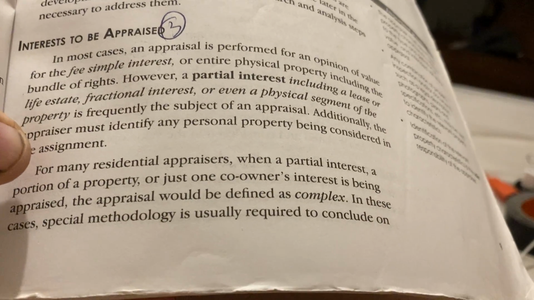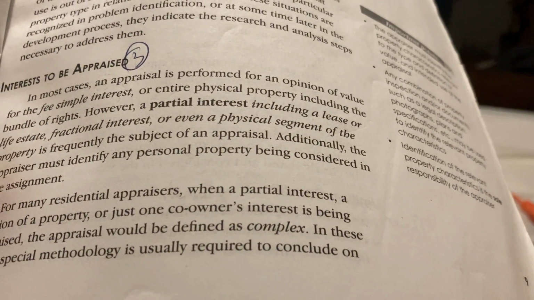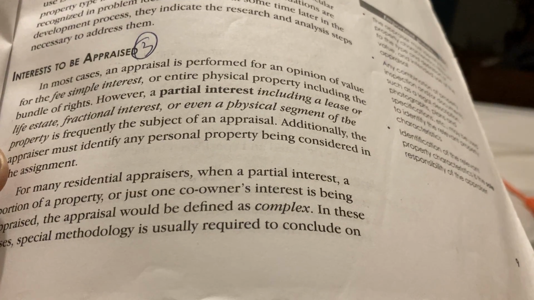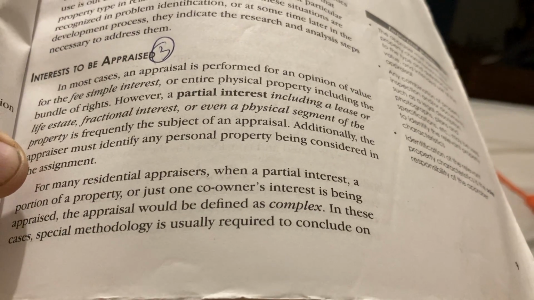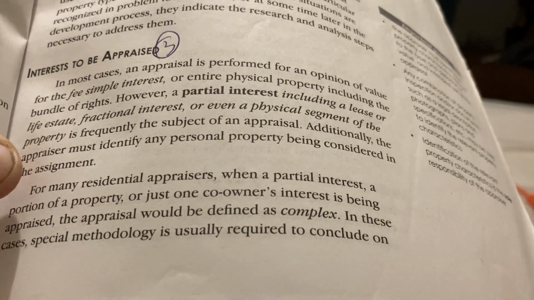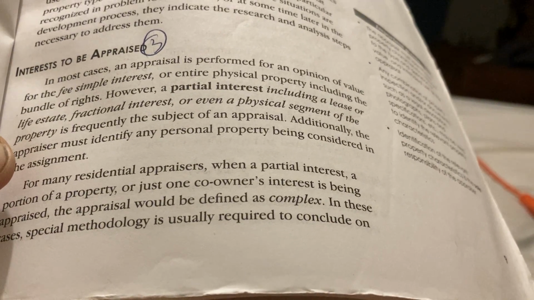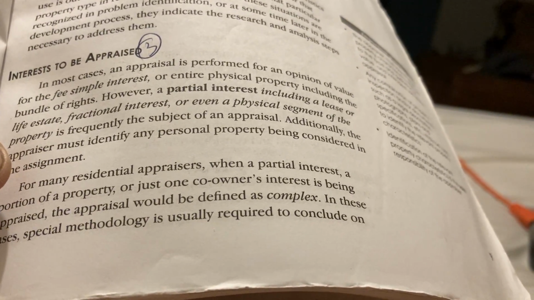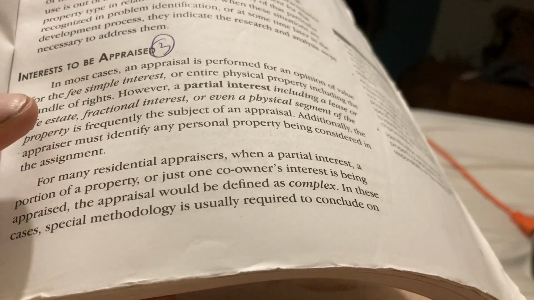Interest to be appraised. In most cases, an appraisal is performed for an opinion of value for the fee simple interest, or entire physical property, including the bundle of rights. However, a partial interest, including a lease or life estate, fractional interest, or even a physical segment of the property, is frequently the subject of an appraisal. Additionally, the appraiser must identify any personal property being considered in the assignment.